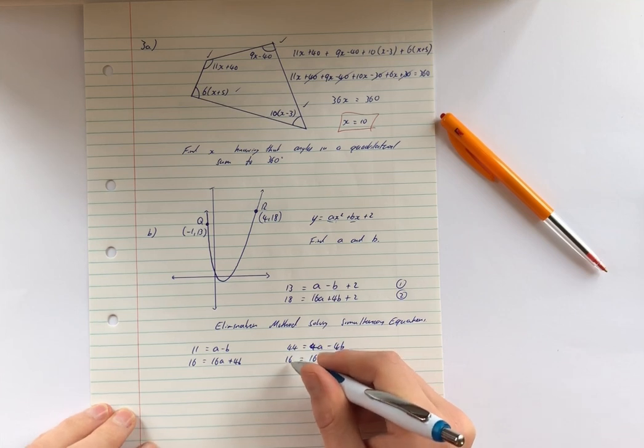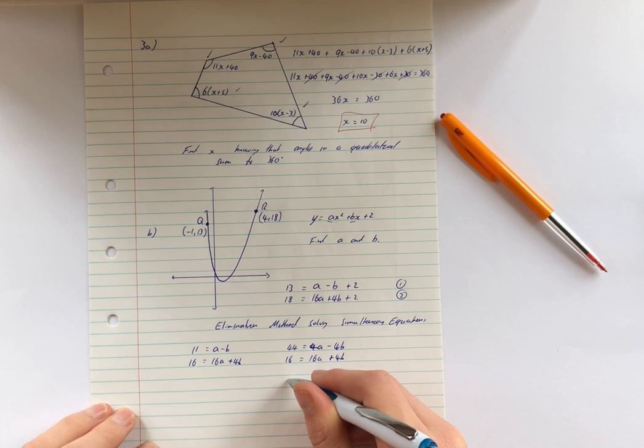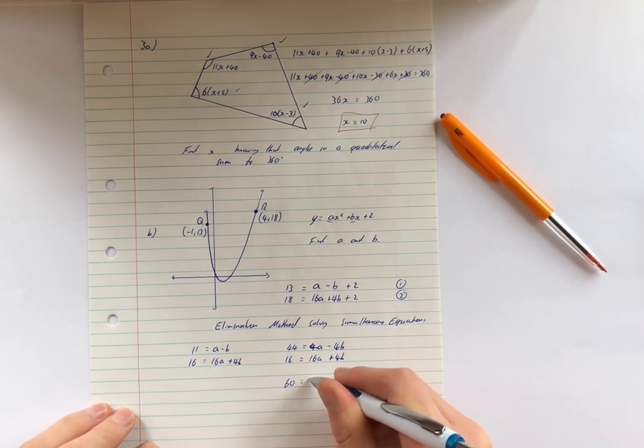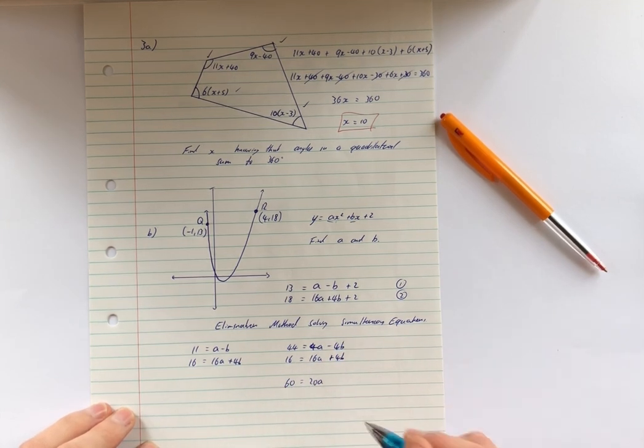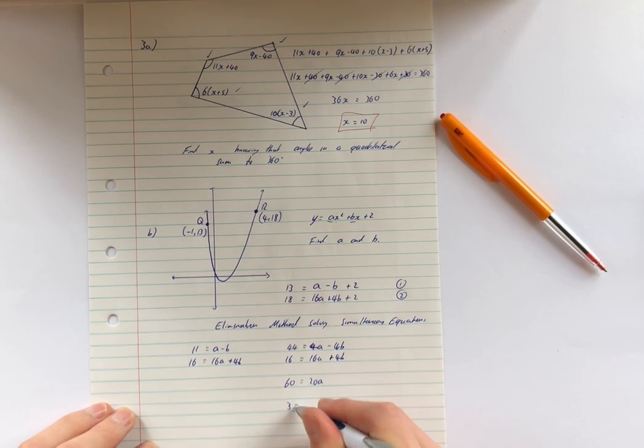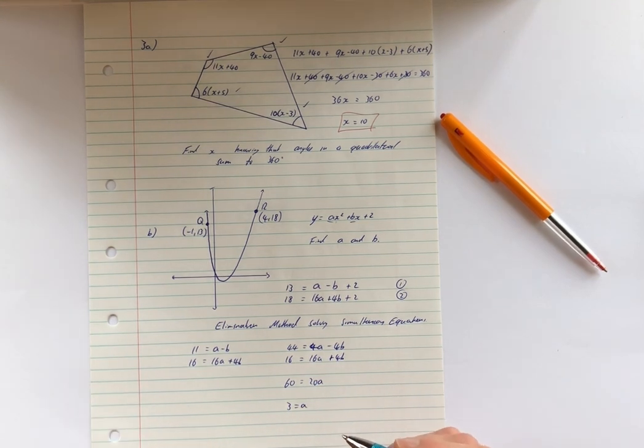So 44 and 16, 44 and 6 is 50, and another 10 is 60, and that's equal to 20a, and the b's are gone. So 60 over 20 is 3, so a is 3, and now I want to get b. Now I could put a back into this or this, but I might actually go all the way back to this one because it's the simplest linking of a and b.